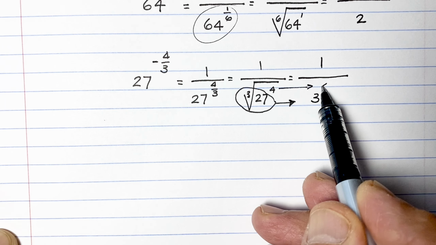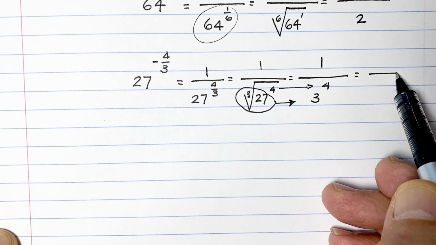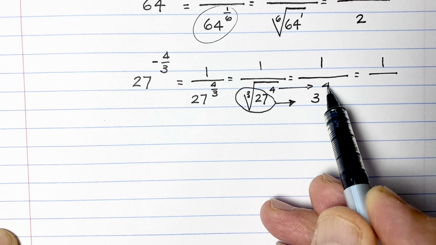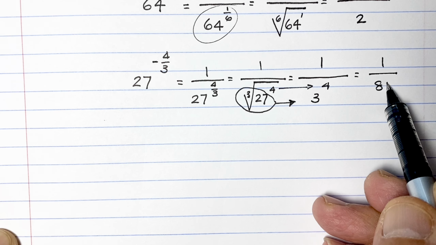And now raise your base to the power of 4. So it's 1 over, 3 to the power of 4 is 3 times 3 times 3 times 3, which is 81.